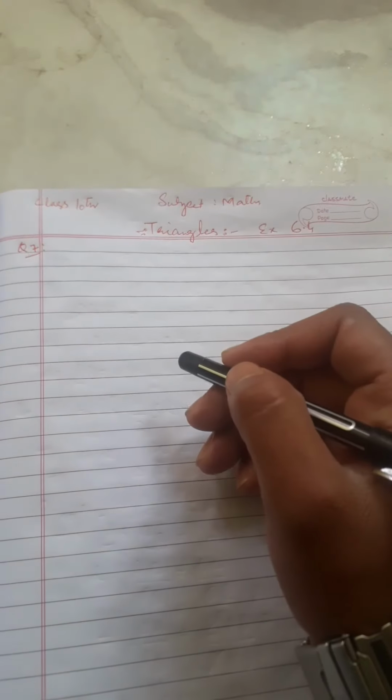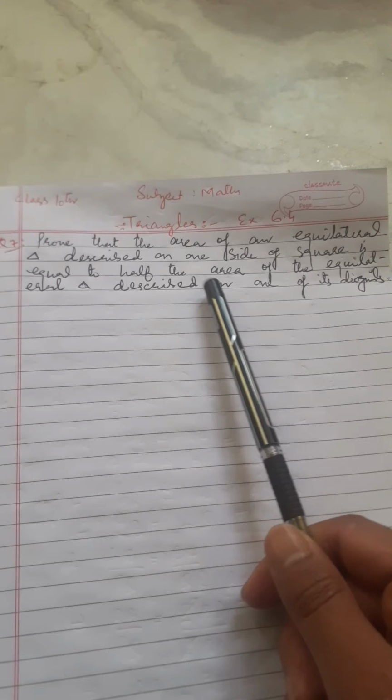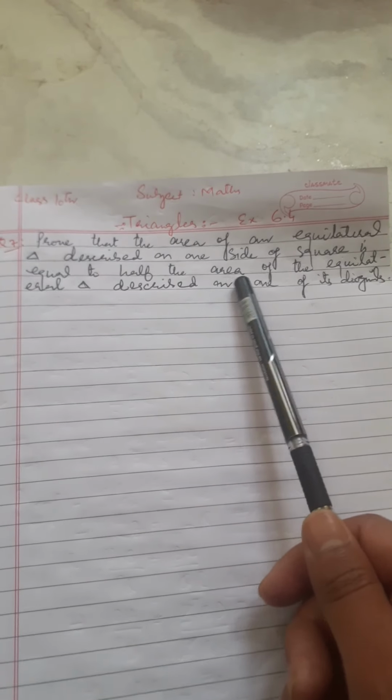Hello students, today we start with question number 7. The question is: prove that the area of an equilateral triangle described on a side of a square is equal to half of the area of the equilateral triangle described on one of its diagonals. That means first we need to draw a square.